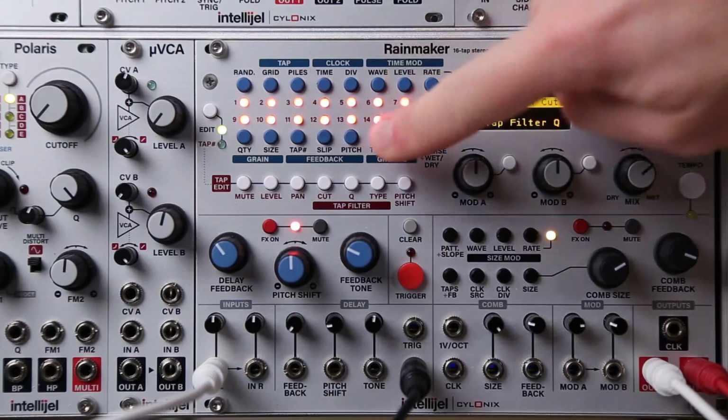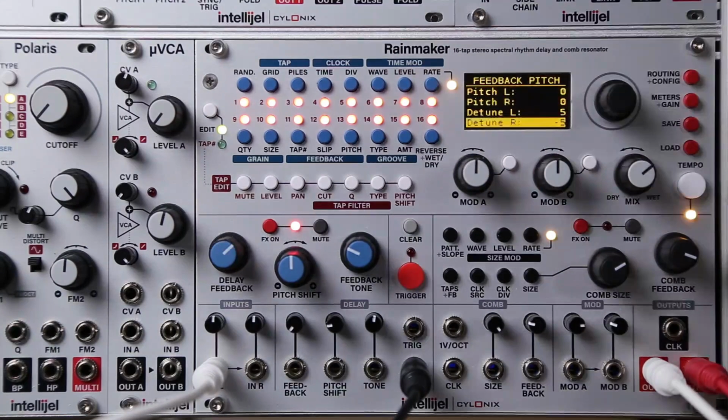In addition to the per tap pitch shifting, there is also a cumulative pitch shift control in the feedback menu. Left and right can be set independently with either coarse or fine settings. Coarse detuning will quickly shift things out of audible range. This is great for rising or descending pitch delays as found in classic Eventide effects units.